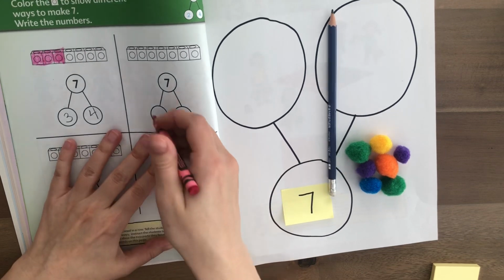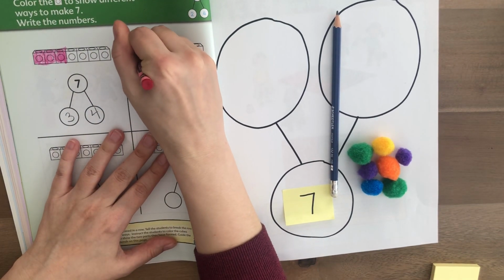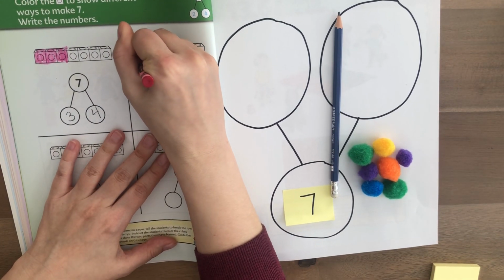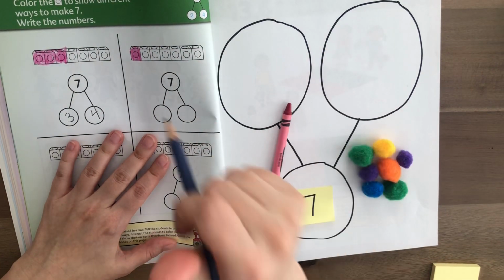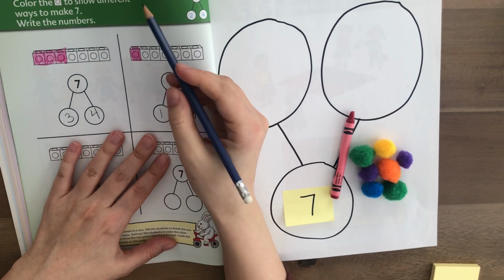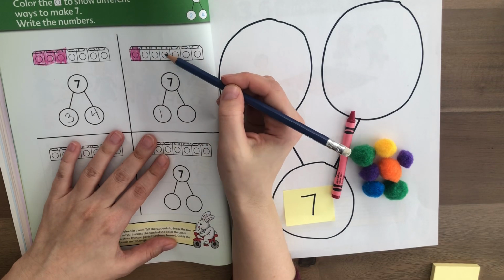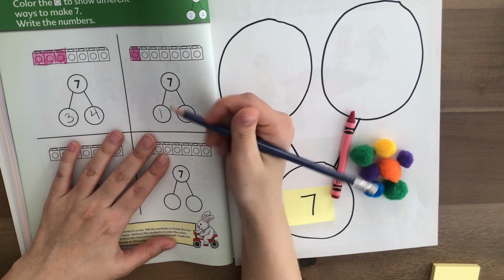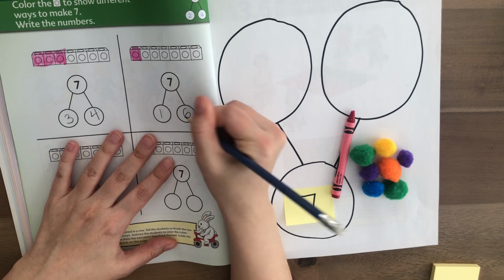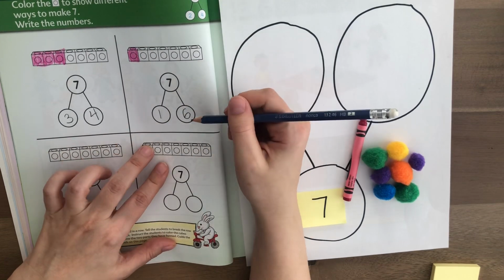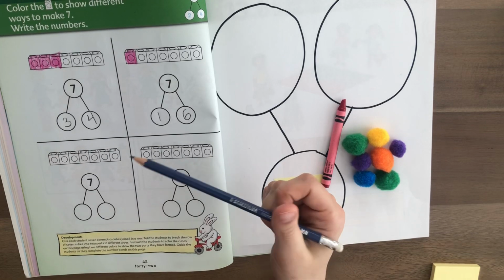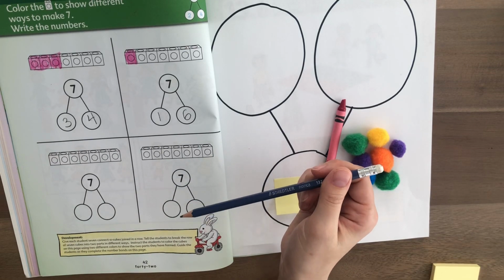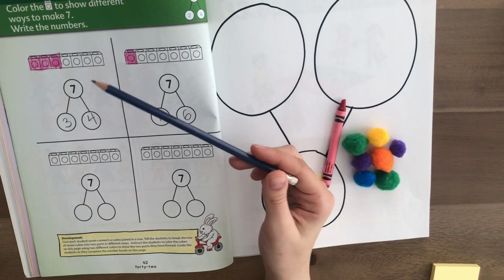Okay, now for this next one, I'm gonna color just one lonely little guy. And then I'm gonna write 1. And then I can write 1, 2, 3, 4, 5, 6. 1 and 6 make 7. But boys and girls, I want you to do these bottom 2 by yourself. Can you think of some more ways we can make 7?